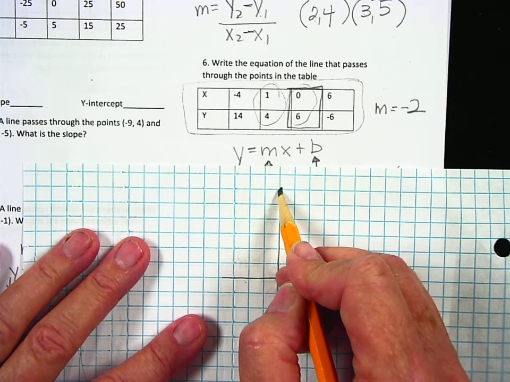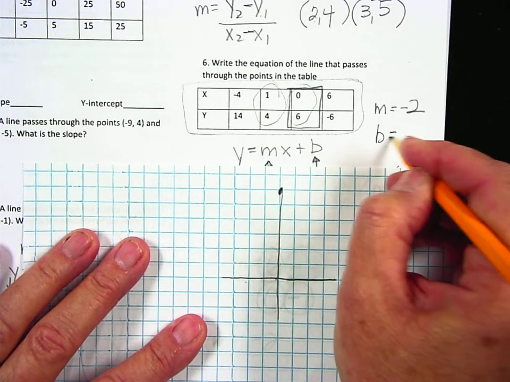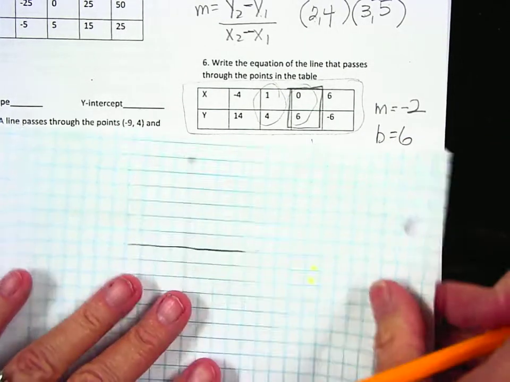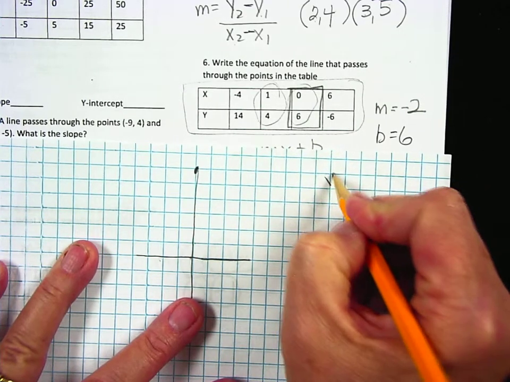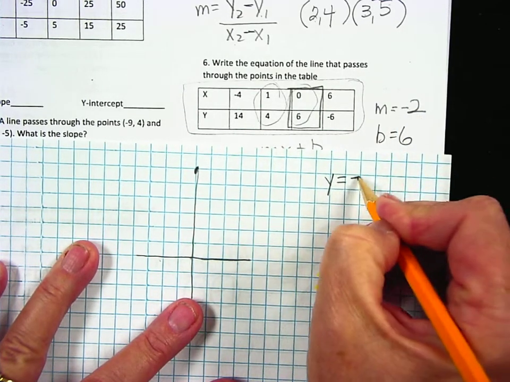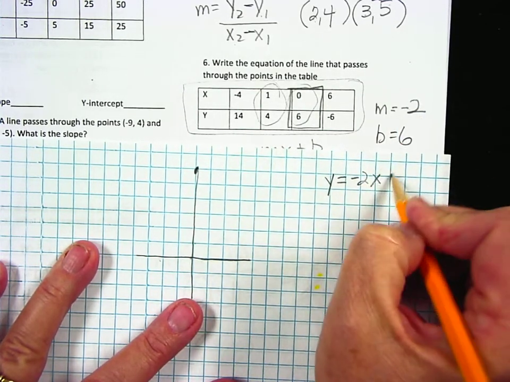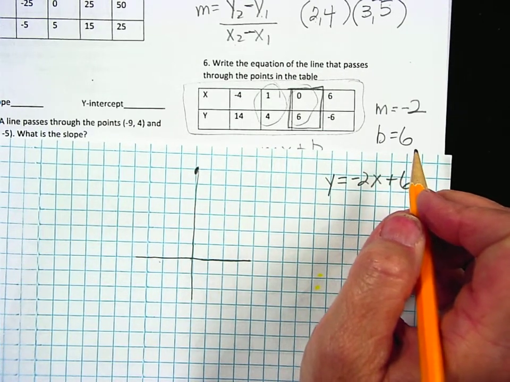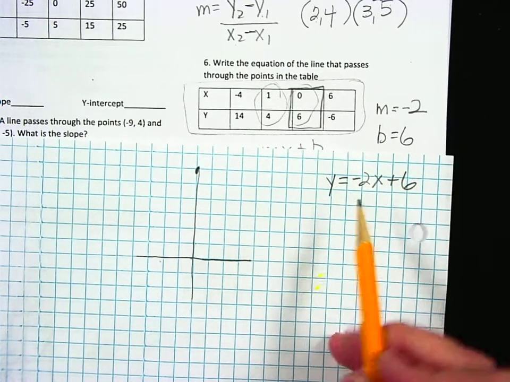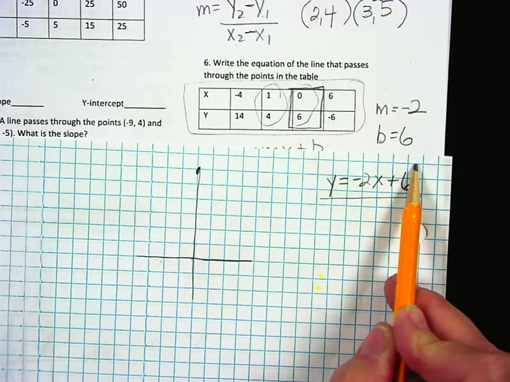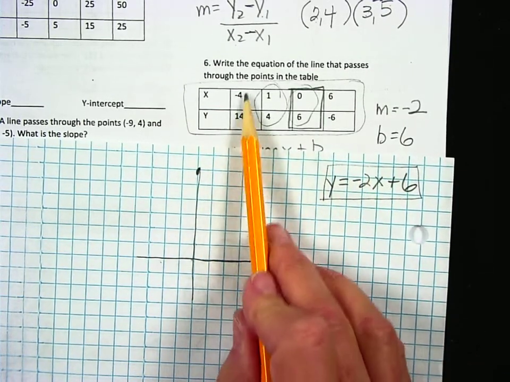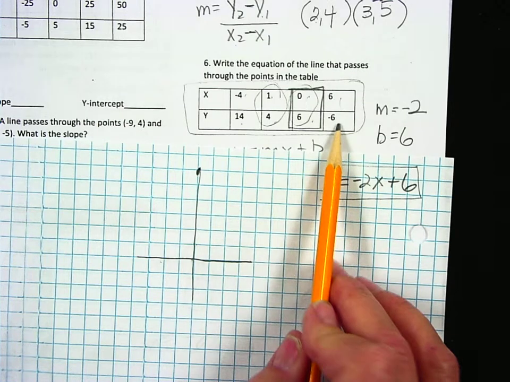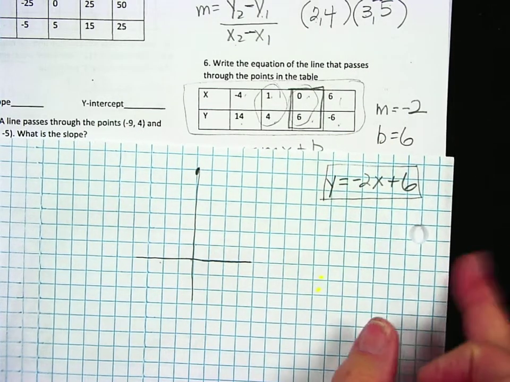So the equation of the line is y equals m, which is negative 2x plus 6, your y-intercept. And I would be willing to bet you if you graphed that equation, every single one of these points would be on that graph. And that's a great way to check your answer.